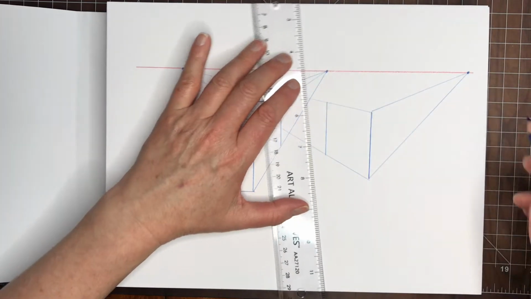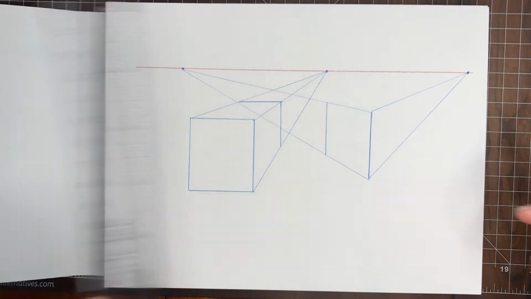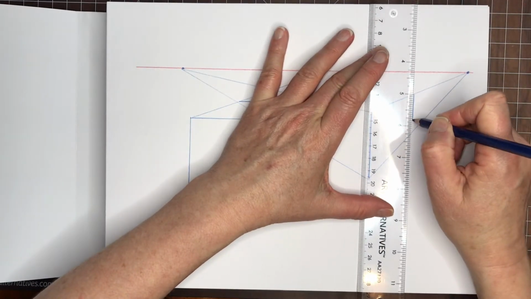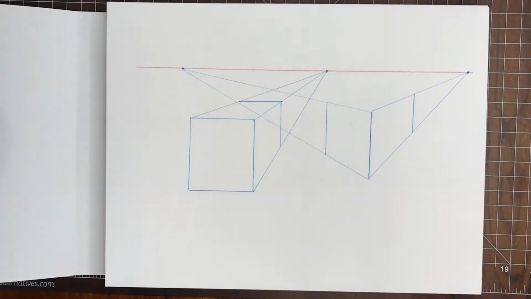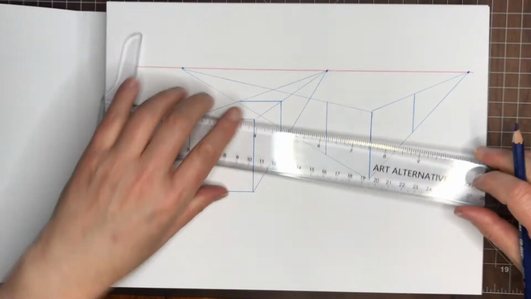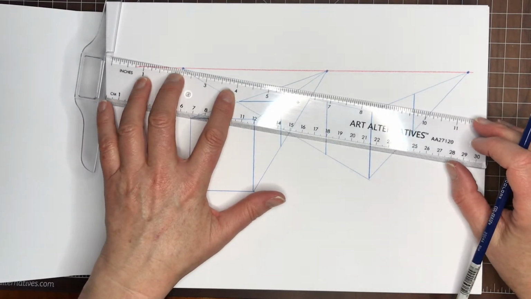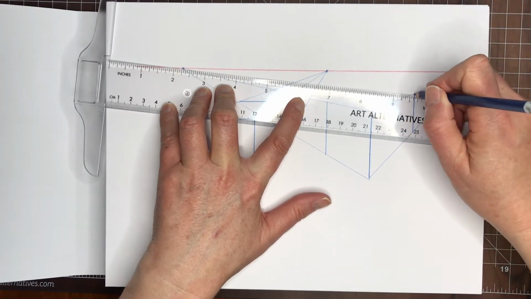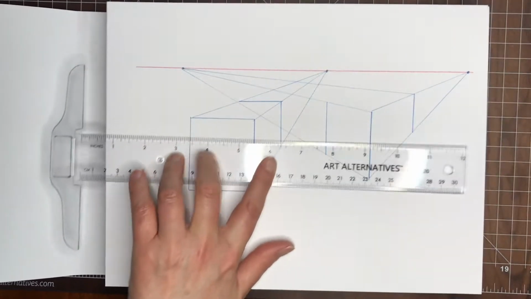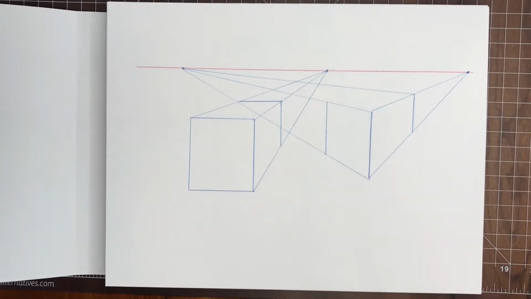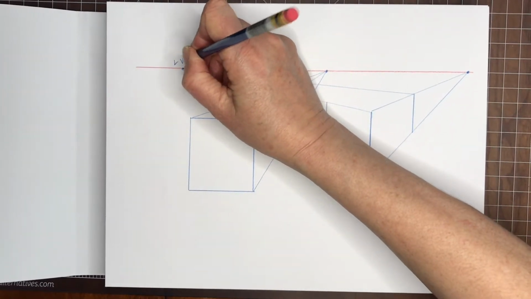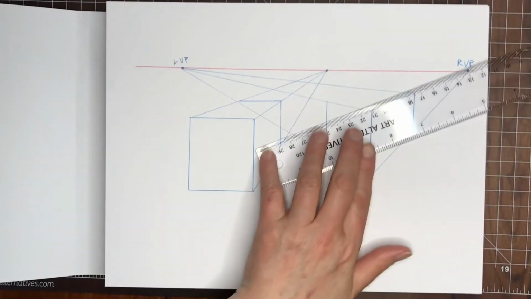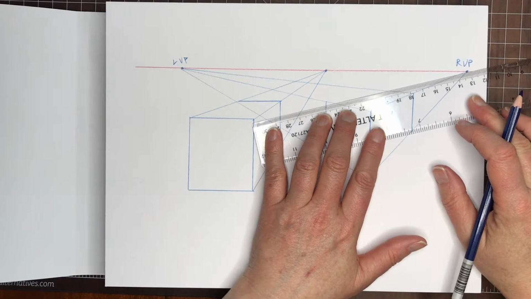So I'm going to make my left side plane on that side there, and this one here. Now we can see how the top of this box would retreat into the distance by connecting its side there to the left vanishing point and its opposite side to the right vanishing point.